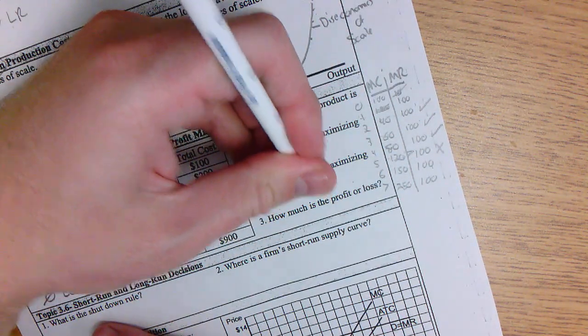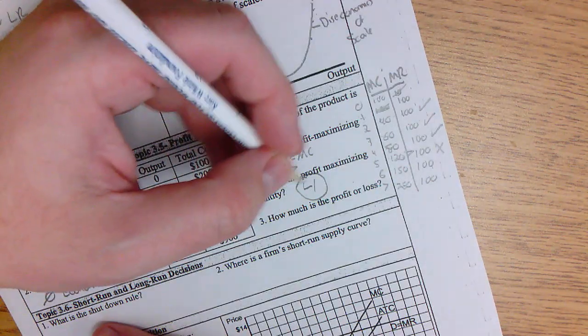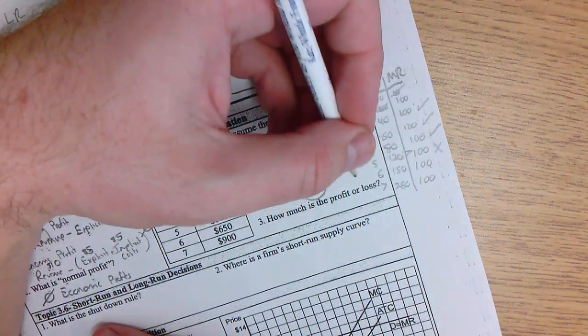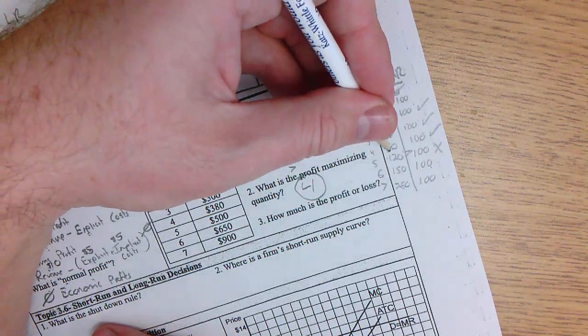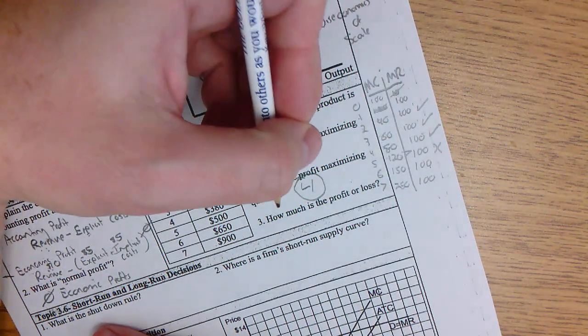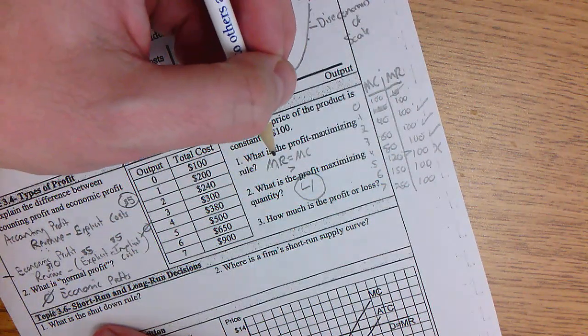So that profit maximizing rule, my most profitable point would be 4 units, right? Because any more than that, I'm starting to lose money. Any less than that, and I'm leaving money on the table. If I stop at 3, I'm losing that $20 that I could make at 4 units. If I go on to 5, I'm spending $20 more than I'm making.